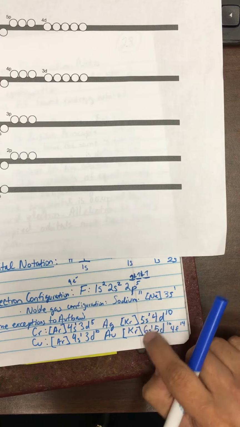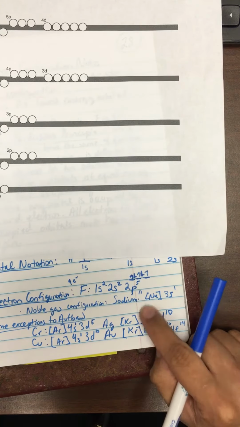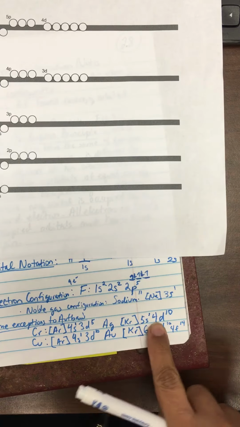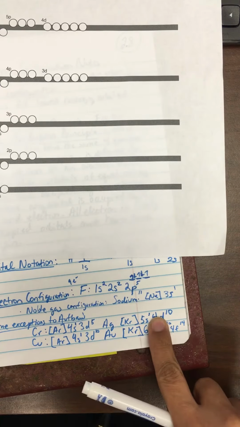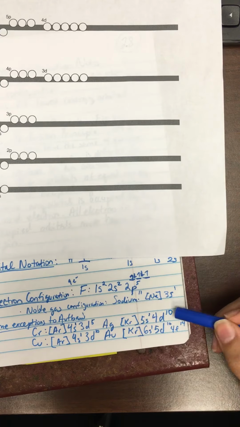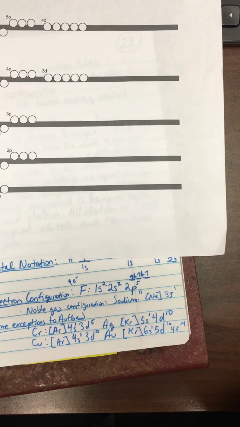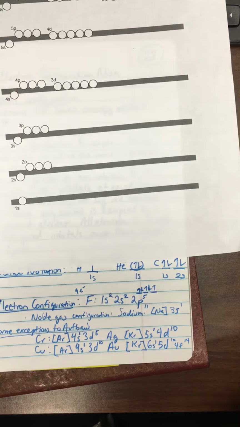Silver and gold are similar. Their first s orbital after their noble gas, instead of having 2, actually only has 1, in order to have their 5d and 4d have a complete d sublevel. And there's not really a great explanation for this, except that it just ends up being more stable that way. There are other exceptions, and you can see these in the back of your textbook.